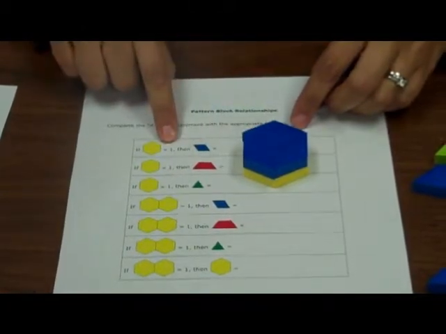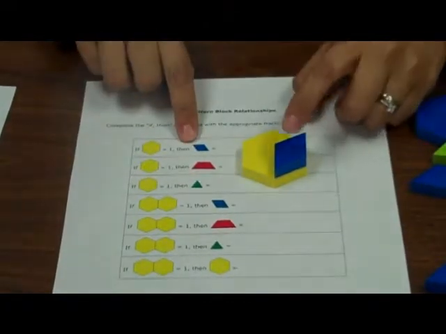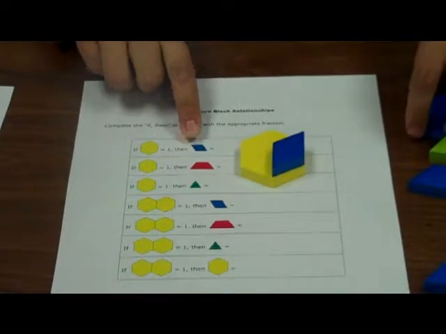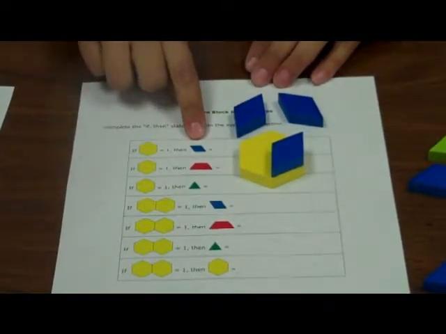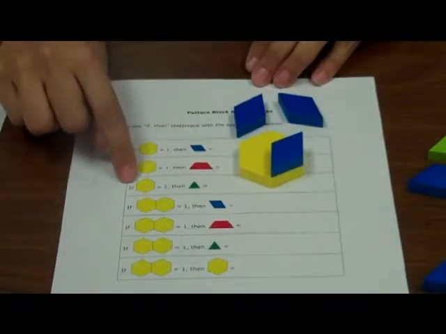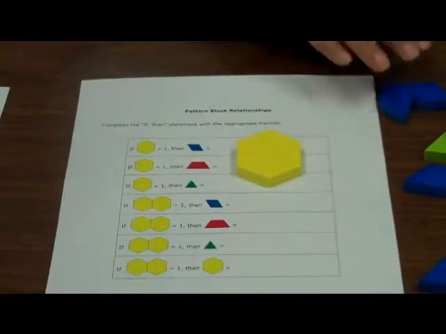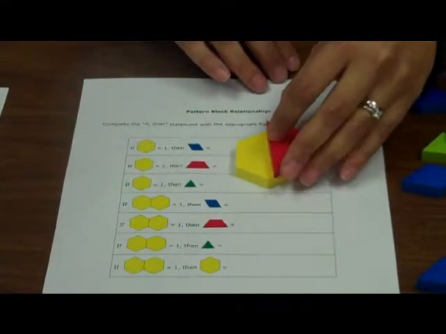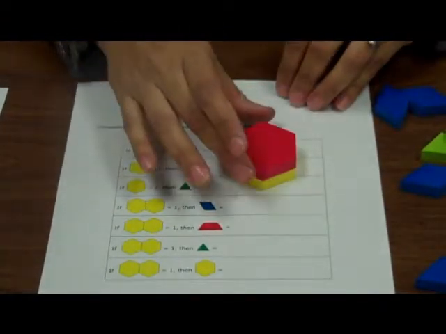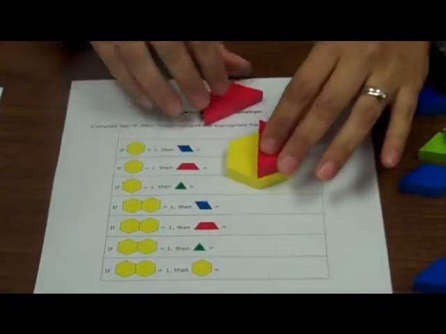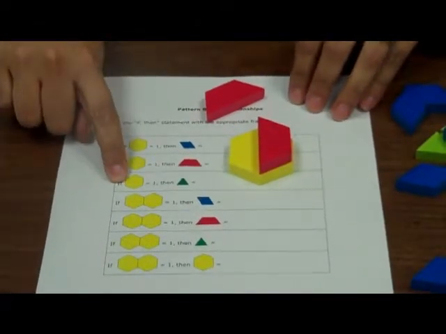So now we're only looking at 1 piece or part. So if I remove what I do not need and leave 1, they can now see that 1 out of the 3, or 1/3, is equal to 1 rhombi. And they will continue to do the same for the trapezoid and for the triangle. So for example, 2 hexagons create a whole. So 1 hexagon would equal 1/2, or 1 out of 2. And they'll continue to do the same for the triangle.